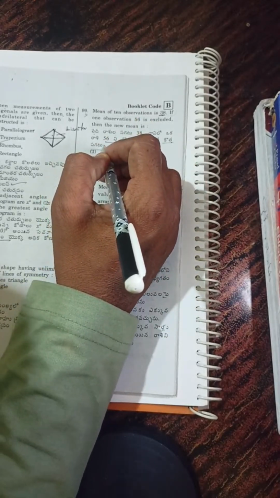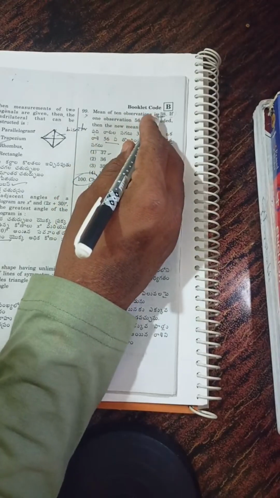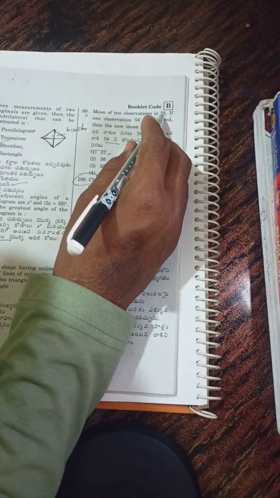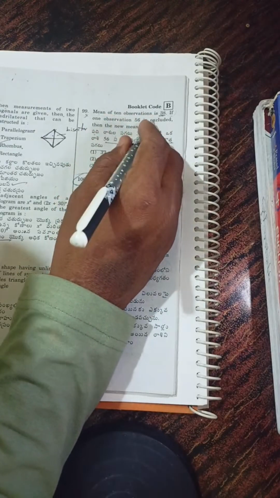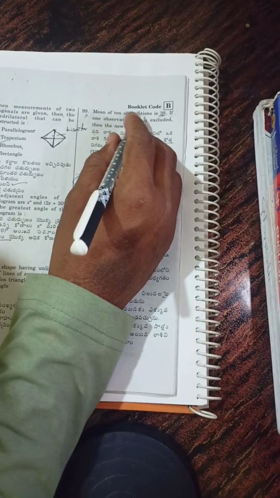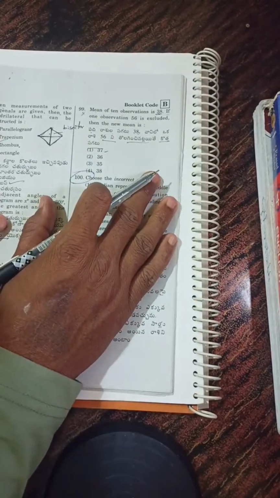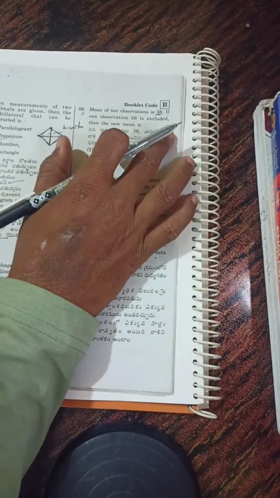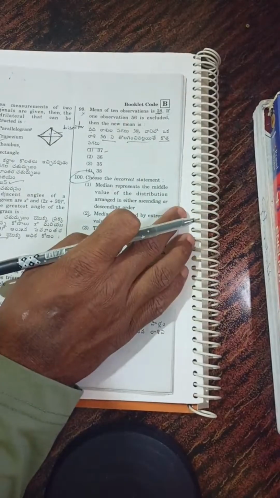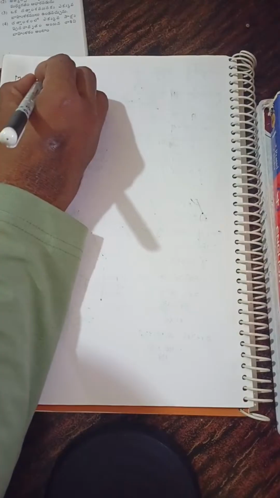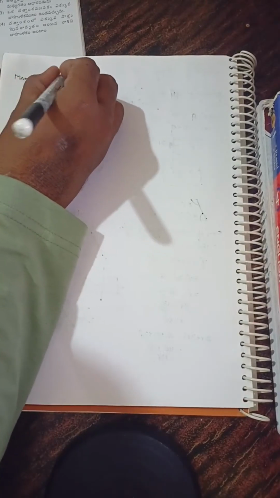ఈజ్ ఆస్కింగ్ దట్ ఇఫ్ యూ ఆర్ రిమూవింగ్ ఒక అబ్జర్వేషన్, మీన్ ఆఫ్ 10 అబ్జర్వేషన్స్ ఈజ్ 38. If 56 is removed, what is the final answer is asking. ఫైనల్గా మనకు ఎంత వస్తుందని అడుగుతున్నాడు. ఫర్ ఎగ్జాంపుల్ మనకు తెలిసిన ప్రకారంగా ఫస్ట్ we'll write the formula. వాట్ ఈస్ దట్? మీన్ ఈజ్ ఈక్వల్ టు సమ్ ఆఫ్ ఆల్ అబ్జర్వేషన్స్ బై total number of observations.